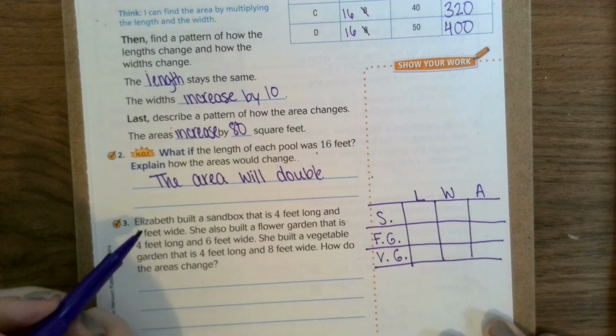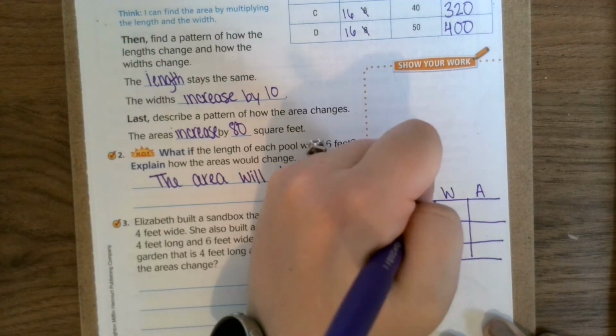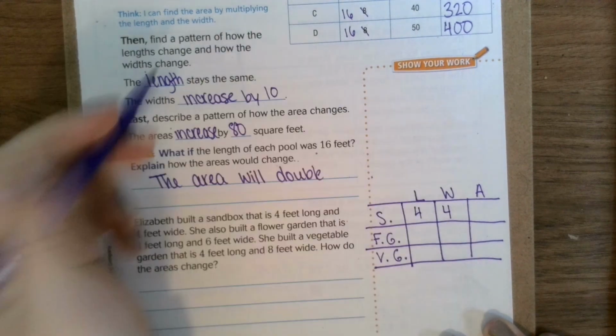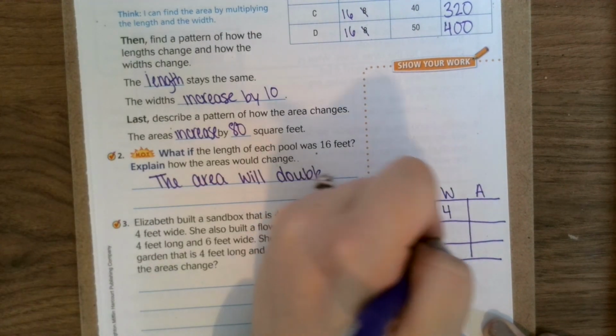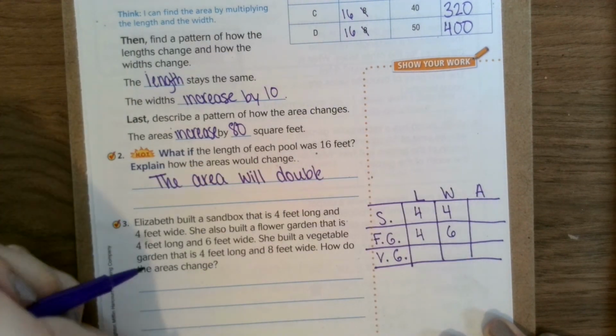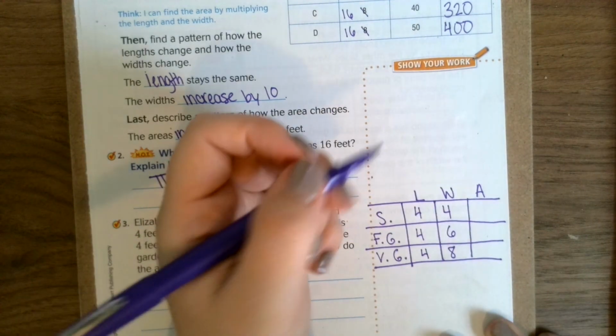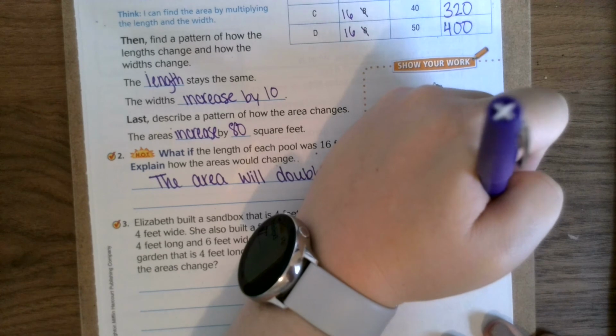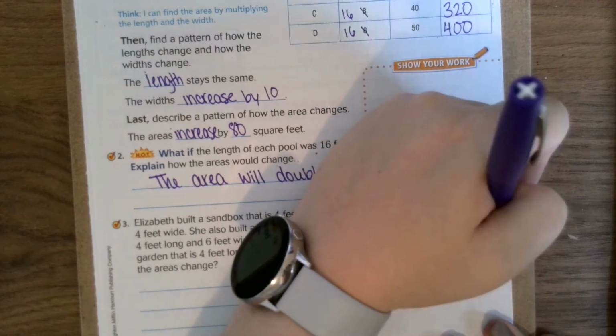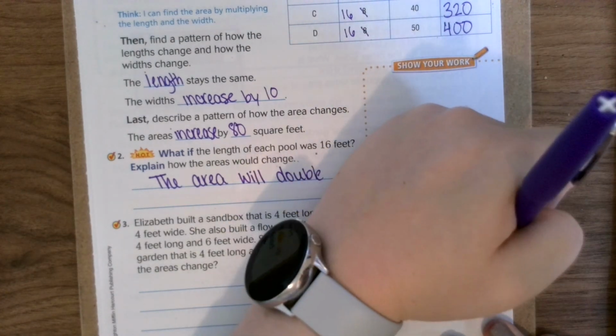So the sandbox is 4 feet long and 4 feet wide. The flower garden is 4 feet long and 6 feet wide. So let's figure out our areas. 4 times 4, 16, 4 times 6, 24, 4 times 8, 32.